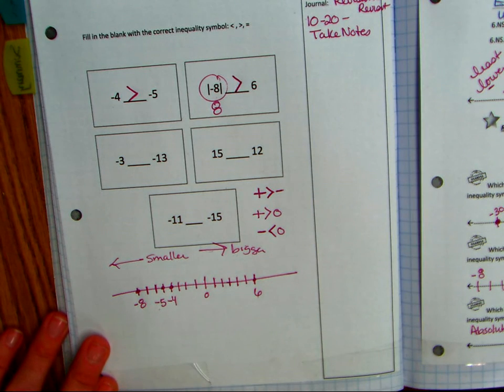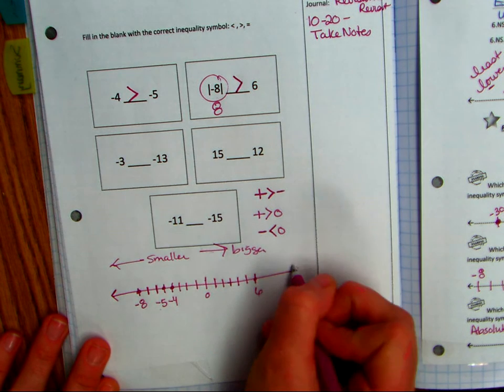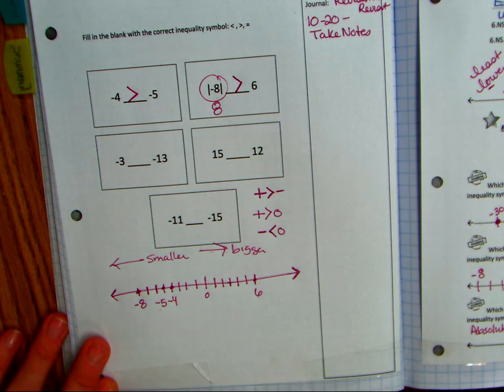All right, at this point, I want you to do the last 3 on your own, remembering the rules and utilizing a number line if you need to, or if you would like to. All right, if you need to go back and review the notes, please do so. If you have any questions or concerns, you're welcome to email me or see me before or after school.